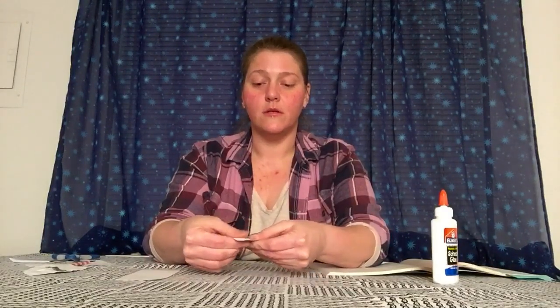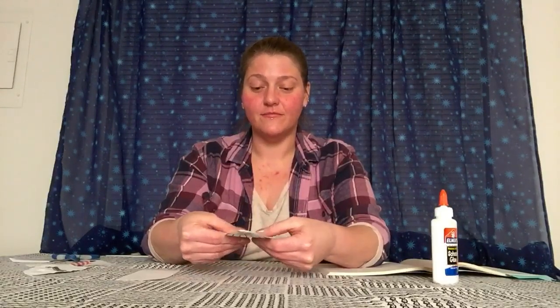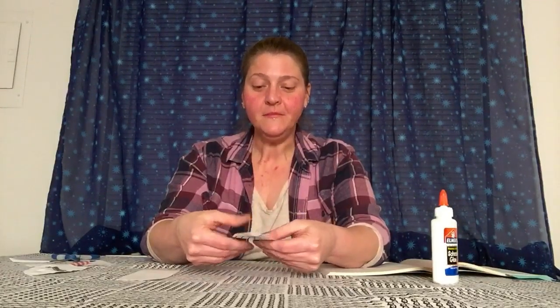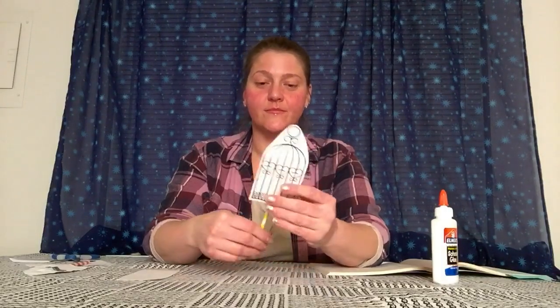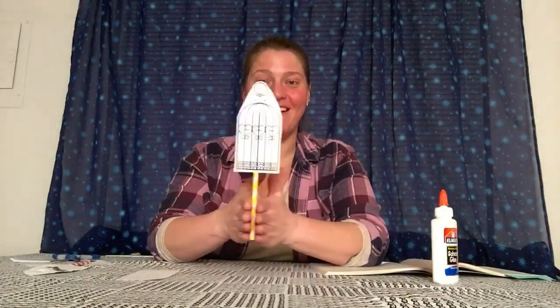And then I'm just going to kind of squish my glue around until it's all nice and sealed. Not too shabby, huh? That was a pretty quick project, wasn't it?